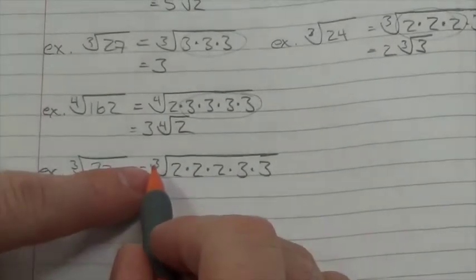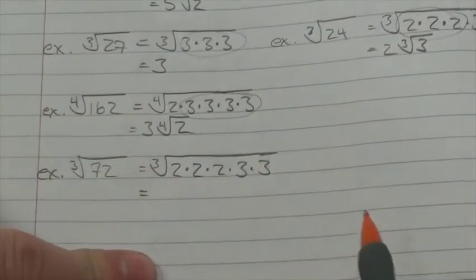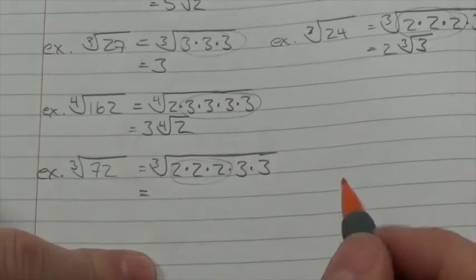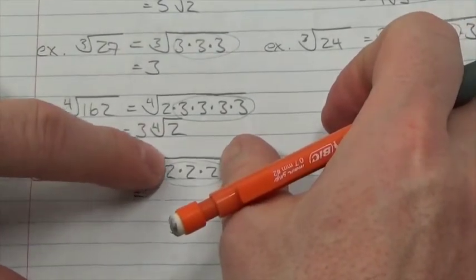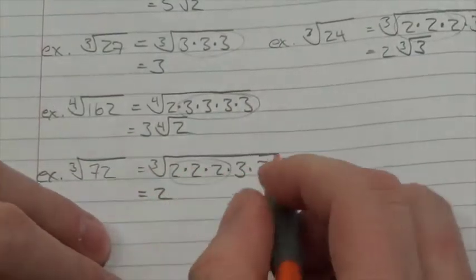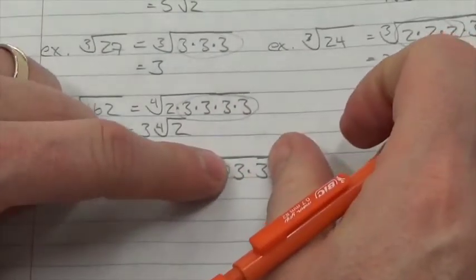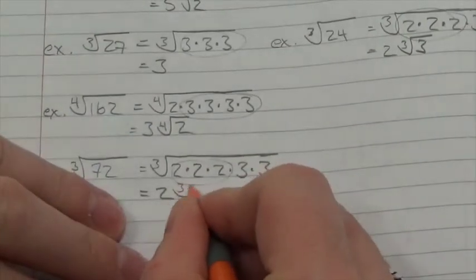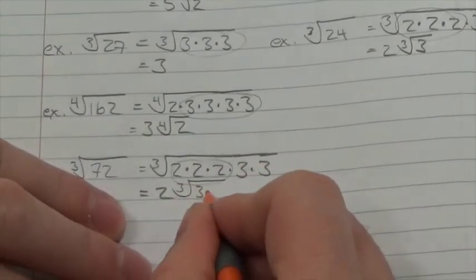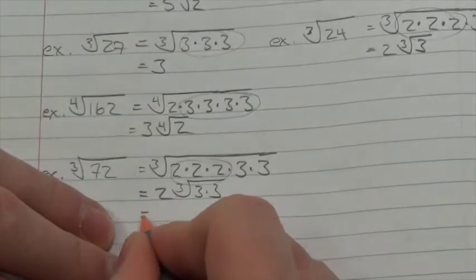Okay. I'm looking for a cube root. I am looking for a triplet. I have it right there, 2 times 2 times 2. So I know what the side length should be for that. It's got to be just a single 2. I have got 2 3s. Well, because I don't have a triplet, I have to leave both of those inside there.